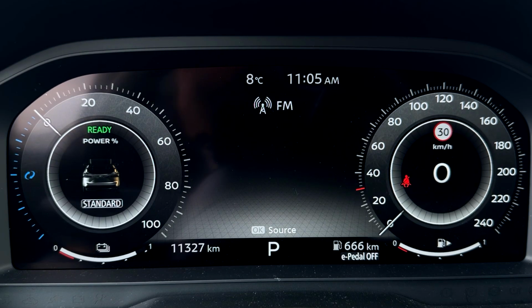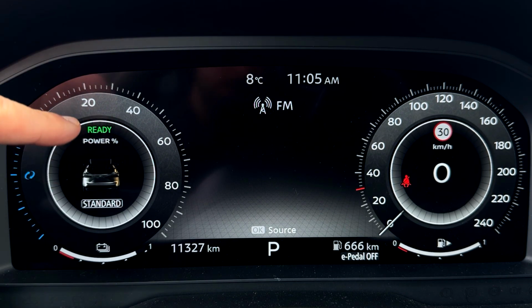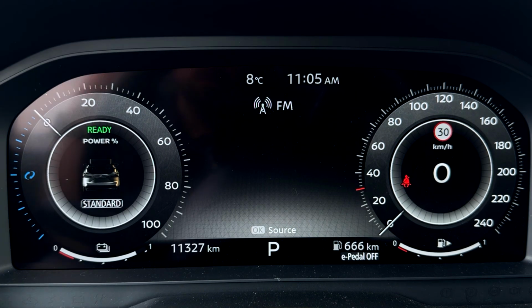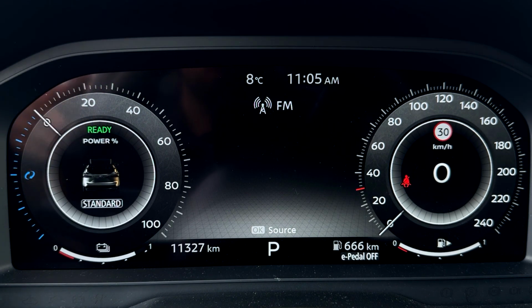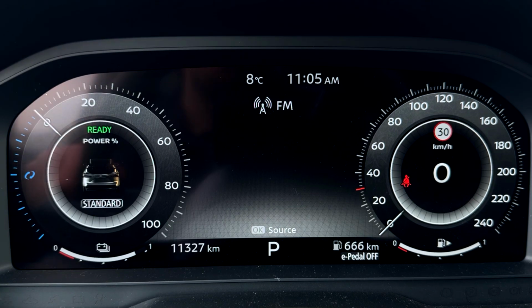Here I have Nissan Qashqai, and let me show you how to customize this circle right here, this menu behind the steering wheel. This is your personal display. In this display you can customize your needs, you can customize your view. Let me show you how to do it.